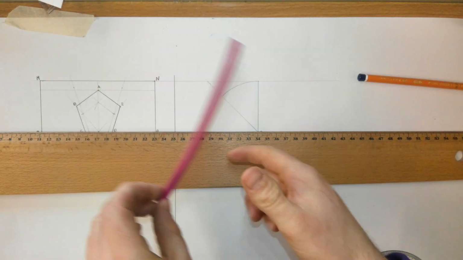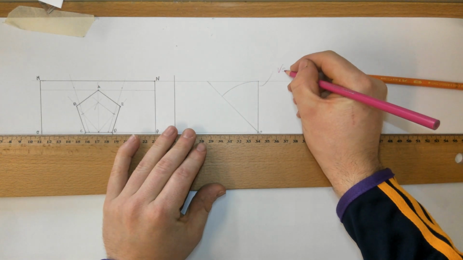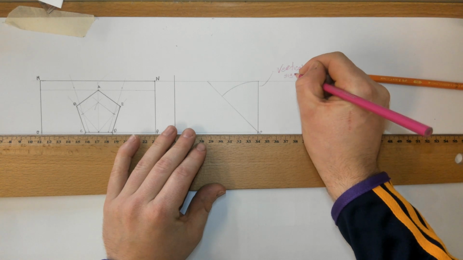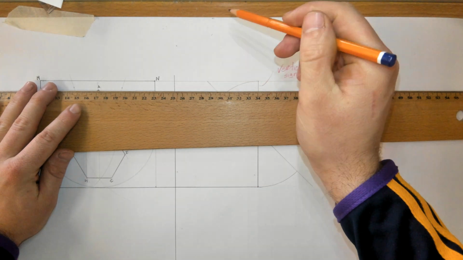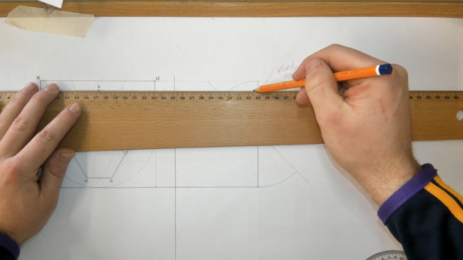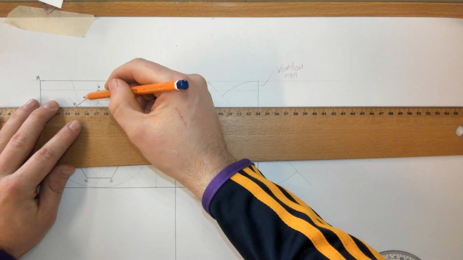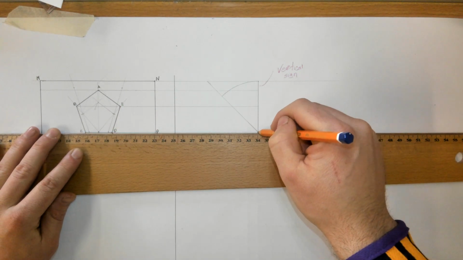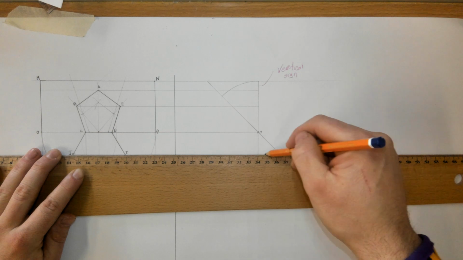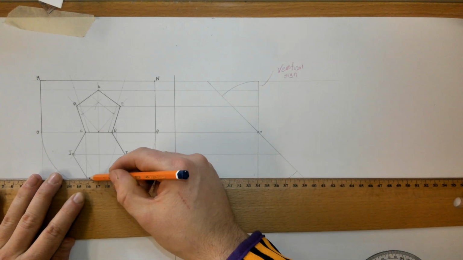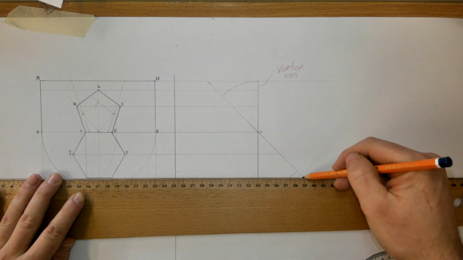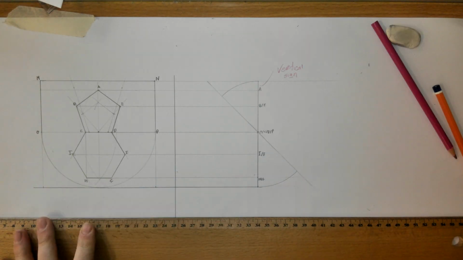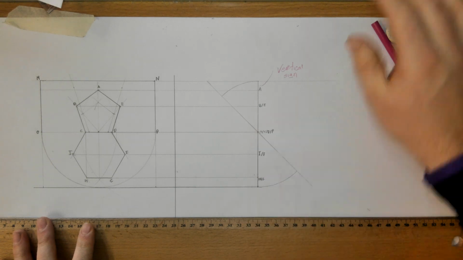So the vertical sign. I'm just going to bring them all over to the vertical sign. Now I'm going to pause and label them in. So there are the points on the vertical sign.